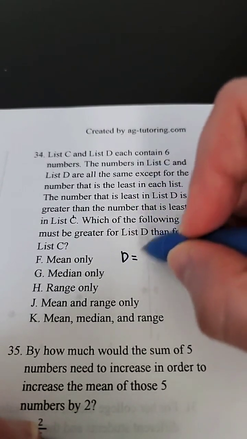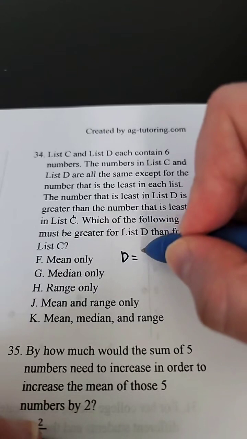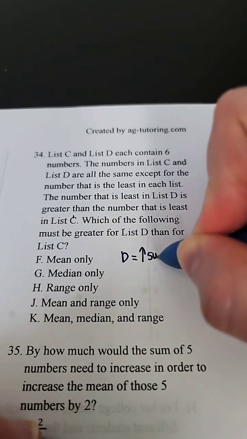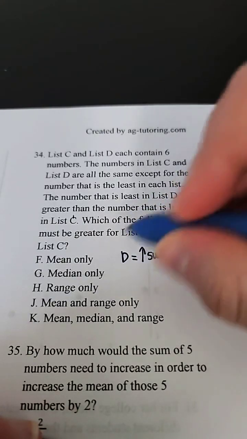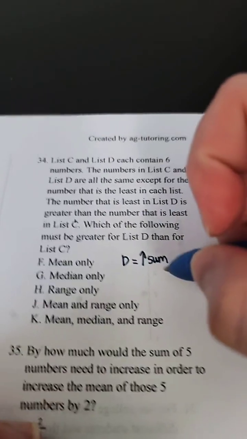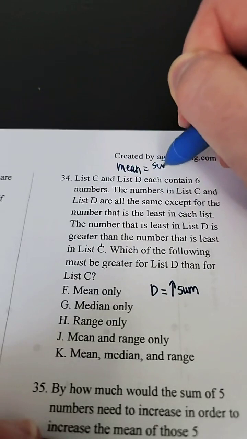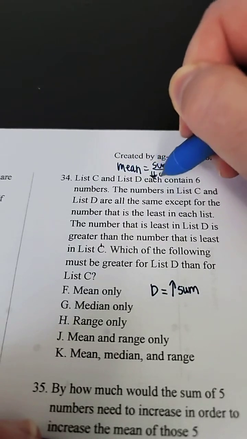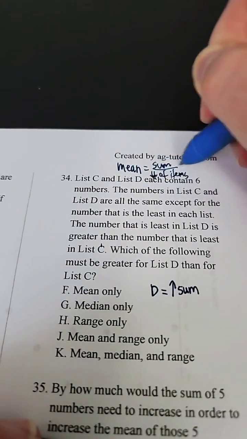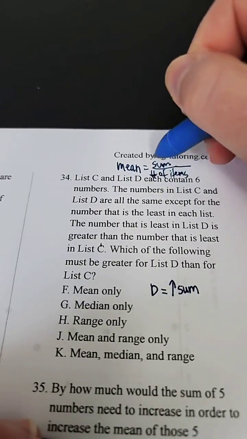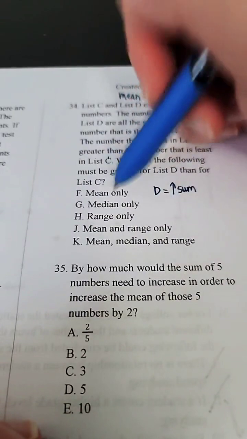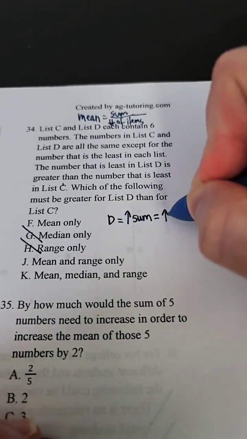So that means if you have all the same numbers, but there's one number that's greater in list D, when you add those all up, you're going to have a greater sum. And if we think about the equation for mean, mean is equal to the sum divided by the number of items in our list or data points. We have the same number of data points, but we're increasing the sum, so the mean will increase. So it definitely has to be something with mean in it, so we can cross out G and H.